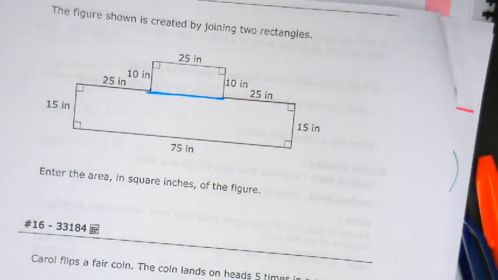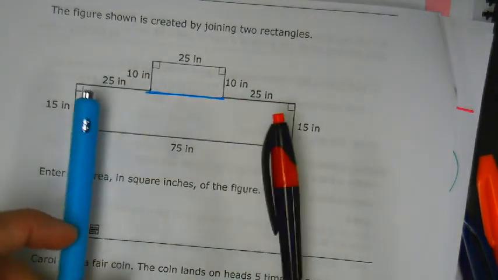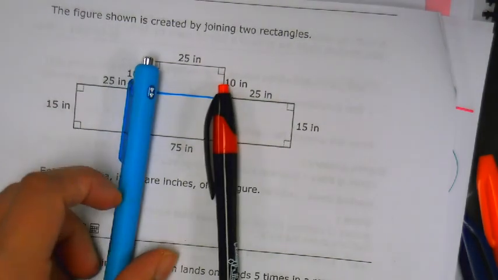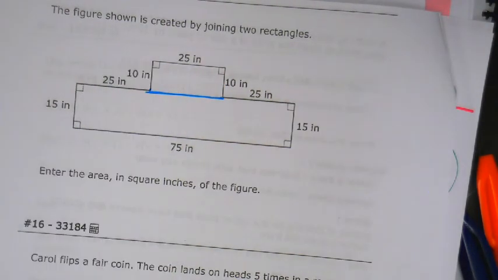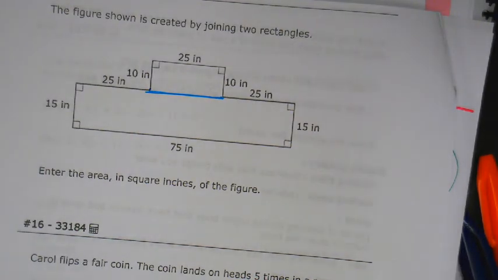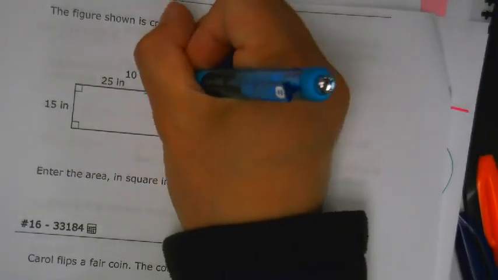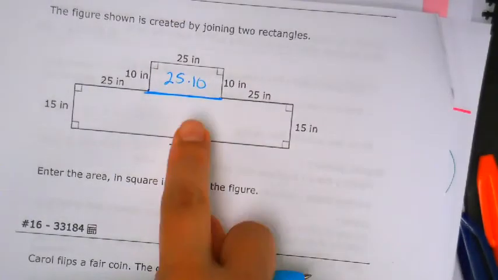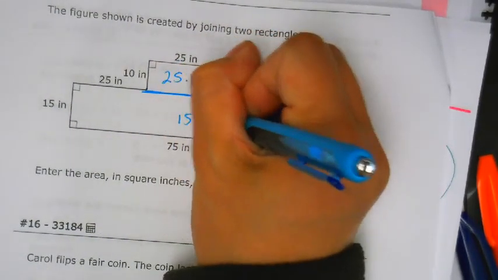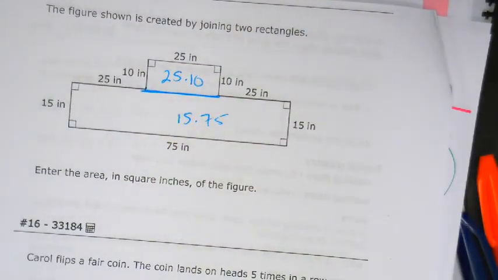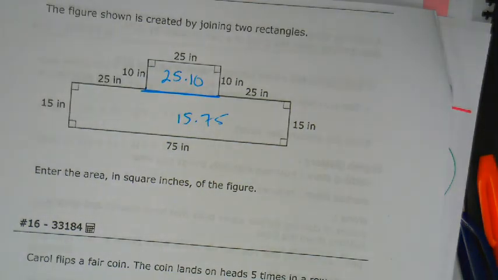There's 2 ways to do it. If you were to divide it up like this, you end up with more rectangles, more work, right? So you want to make the least number of shapes. I have 2 shapes. This one is 25 times 10, and this one is 15 times 75. Much easier than what we just did, right?